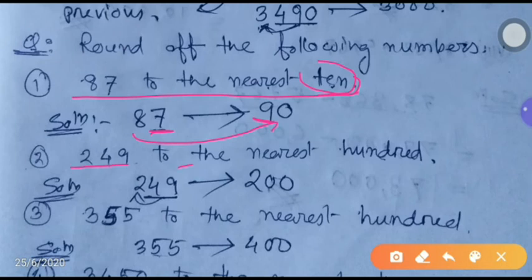249 to the nearest 100. So we have to round off to the nearest 100. Which place will we see? The tens place, because for 100 we look at the tens place. In the tens place, 4 is there. 4 is less than 5. That's why you will move to the previous hundred, that is 200.